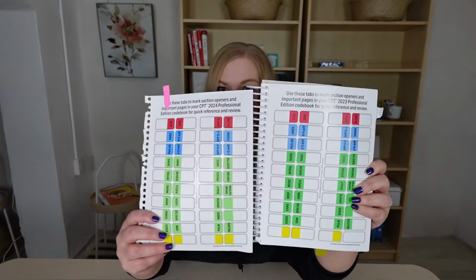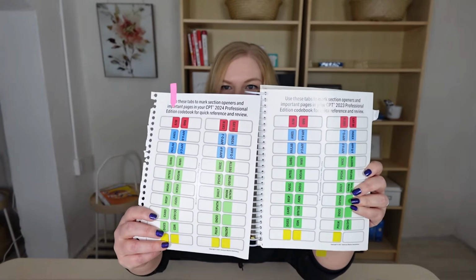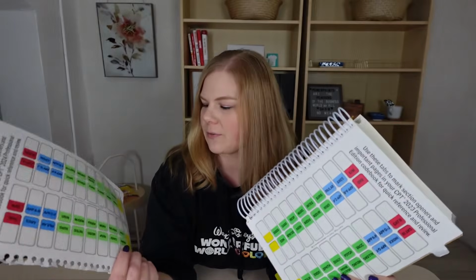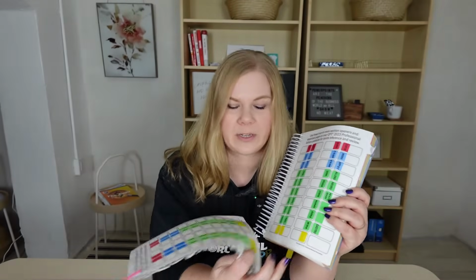Now, having said that, the methodology of how to tab your books does not change, and the tabs that come in the book for CPT versus the ones for ICD-10-CM aren't even that robust. They're pretty basic. So you can see here's the ones for 2023, here's the ones for 2024. The shading of the green is slightly different for 2024. I did pull one of these tabs out.